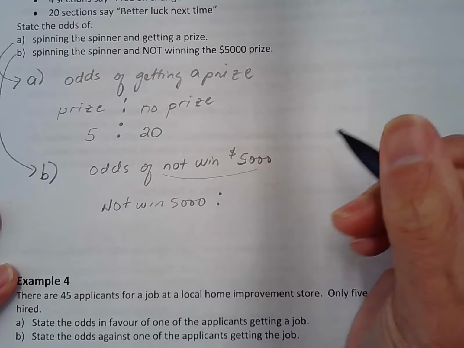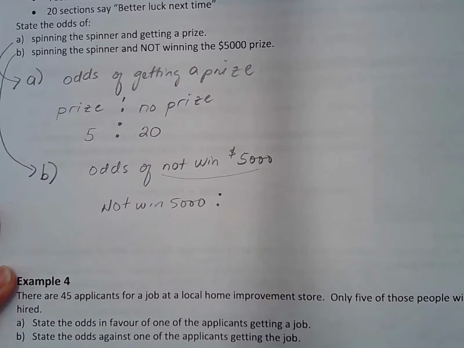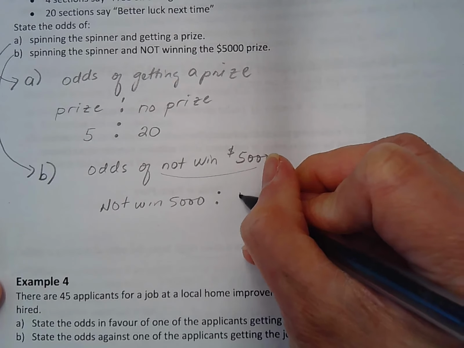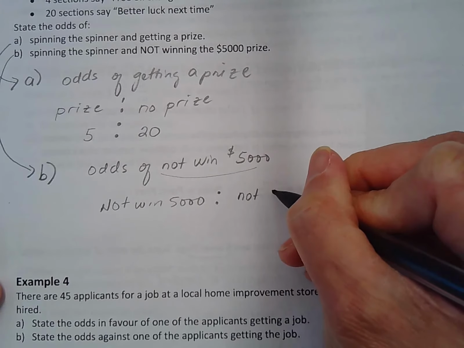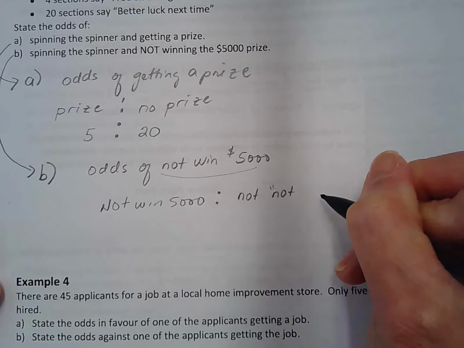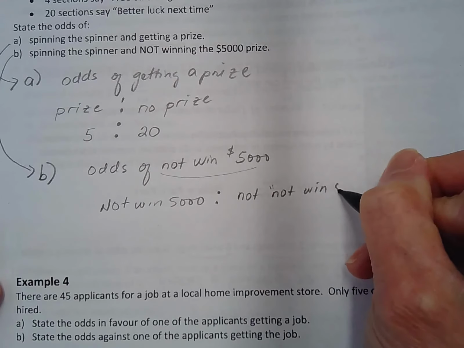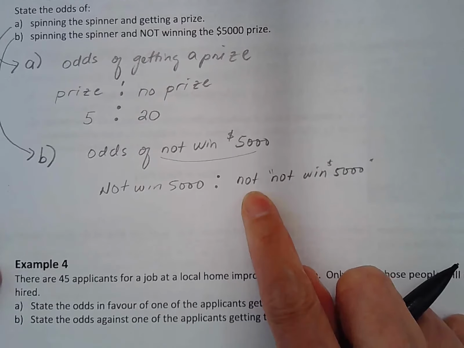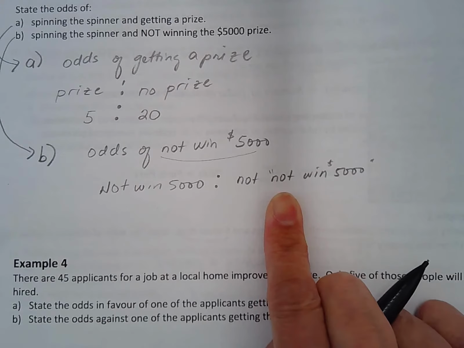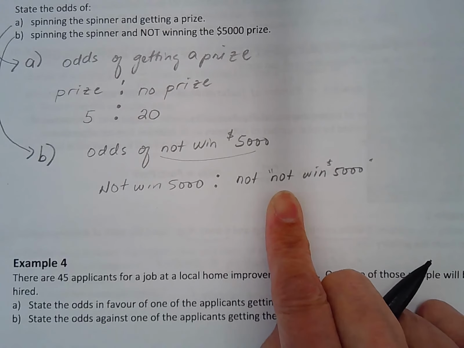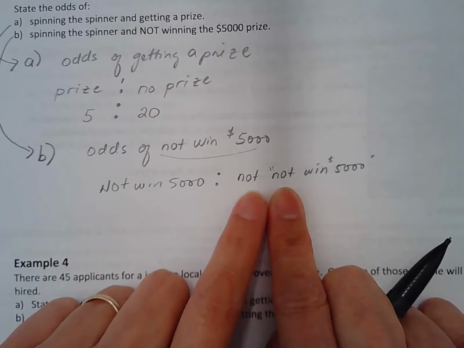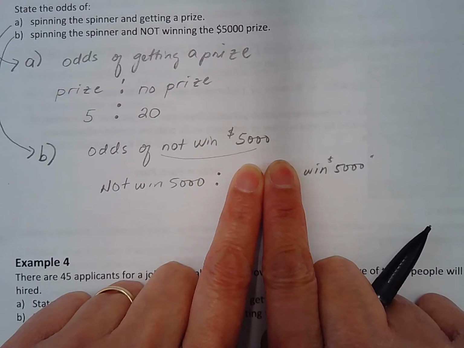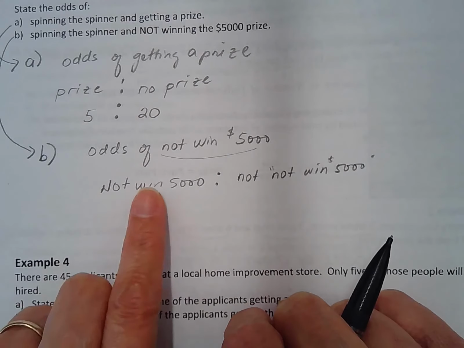Now you're probably thinking, well, the two negations will cancel each other out, so it's basically the same thing as winning 5,000. Okay? So not win 5,000.